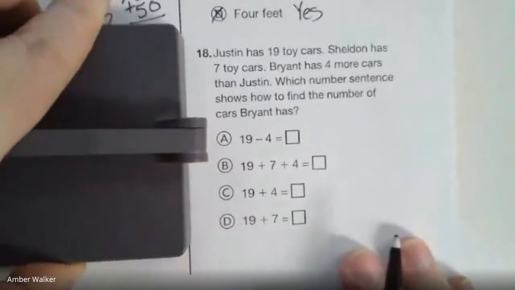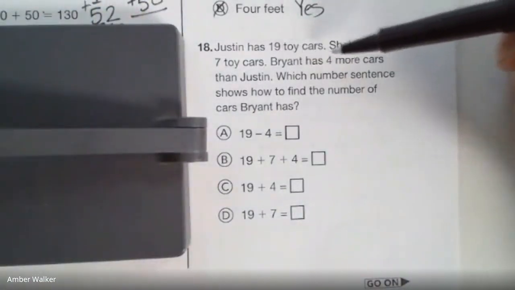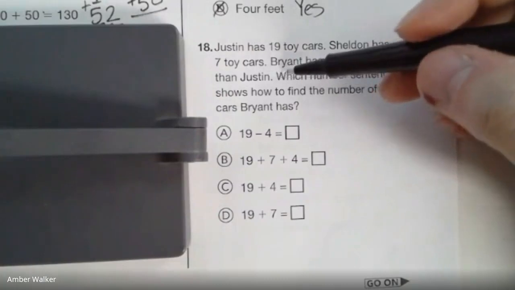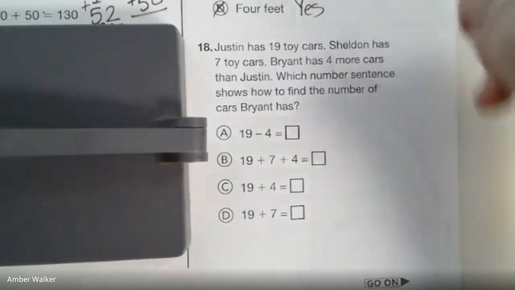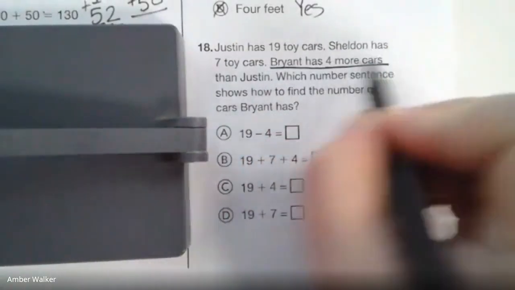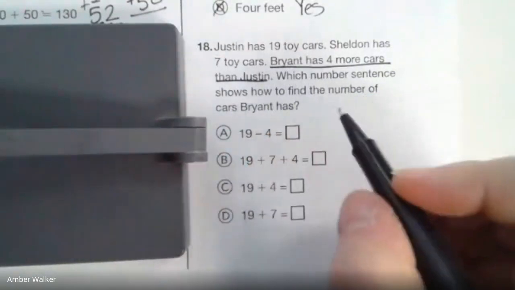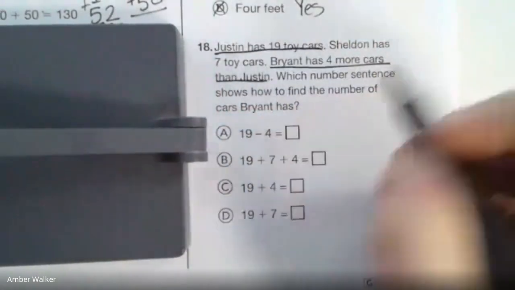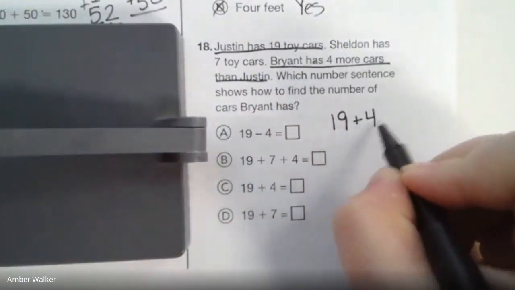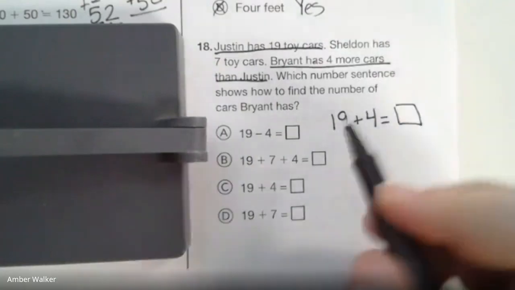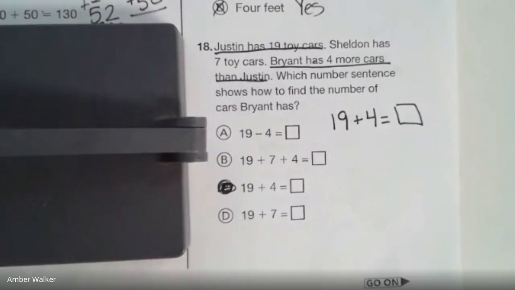Justin has 19 toy cars. Sheldon has 7 toy cars. Bryant has 4 more cars than Justin. Which number sentence shows how to find the number of cars Bryant has? Let's look at this about Bryant one more time. Bryant has 4 more than Justin. So let's go find Justin. Justin has 19. Bryant has 4 more than that. 19 plus 4 will give you Bryant's information.